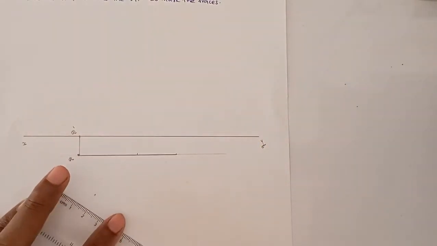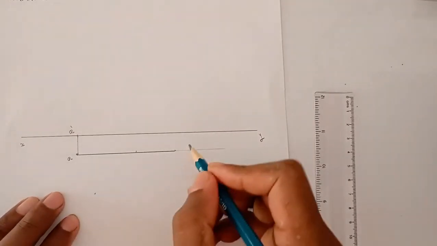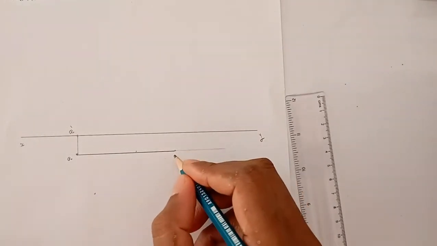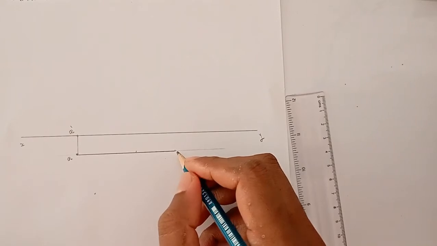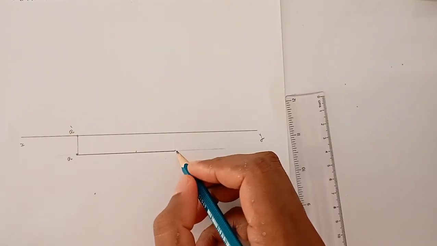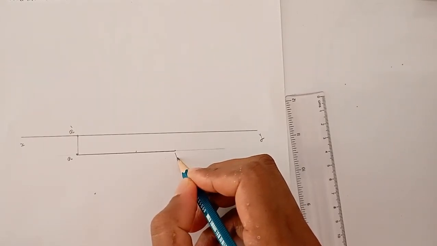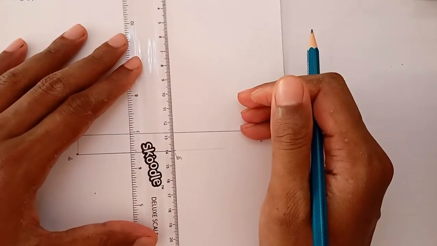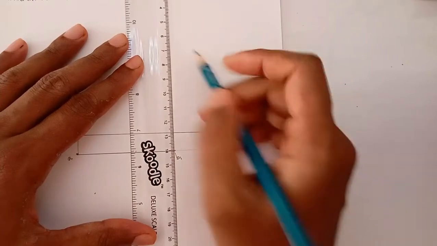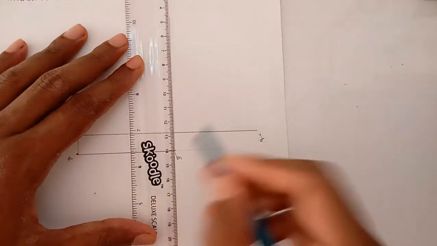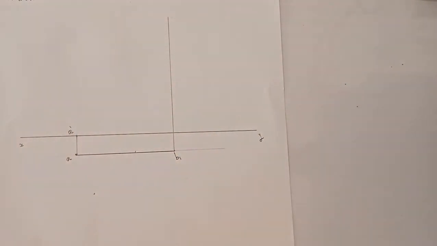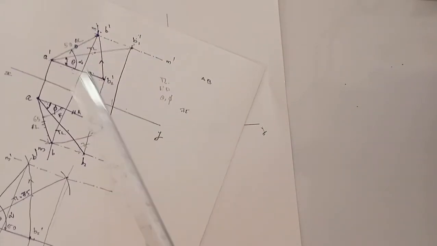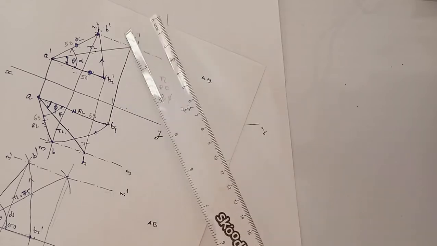This is 65 mm. We got this front view and top view of the line when it is parallel to VP and inclined to HP. So this is B1. Then draw the projection line. This is the projection line, exactly like this. We have to draw the projection line and mark the true length.